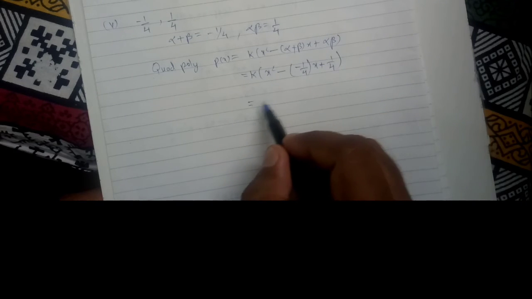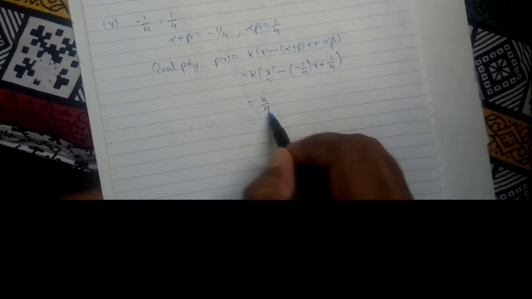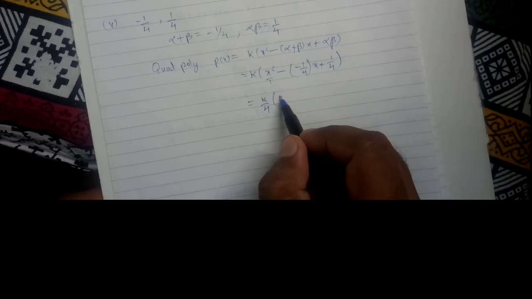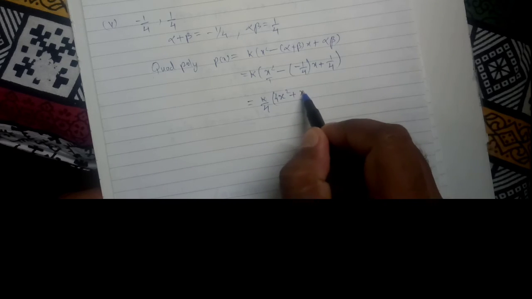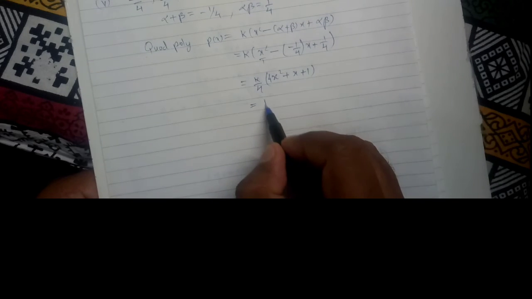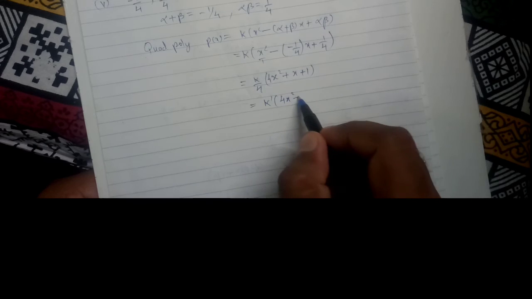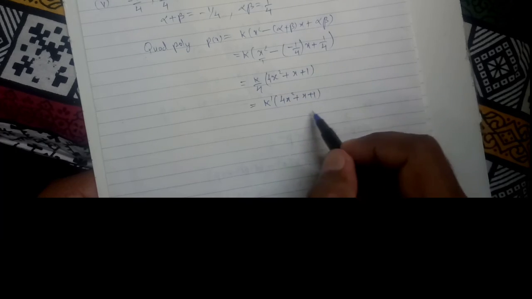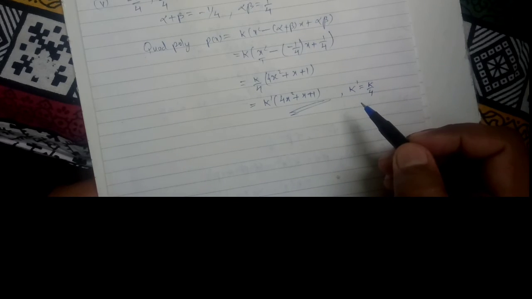If we simplify it further by taking the LCM, it will be k by 4 into 4x square plus x plus 1. Instead of k by 4, I can write k dash, so k dash into 4x square plus x plus 1. So this is my required quadratic polynomial.